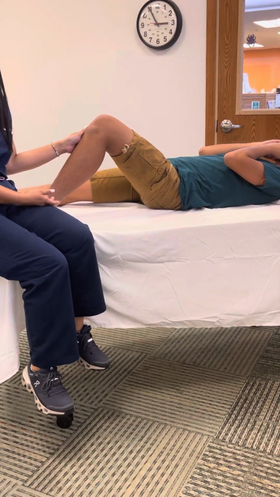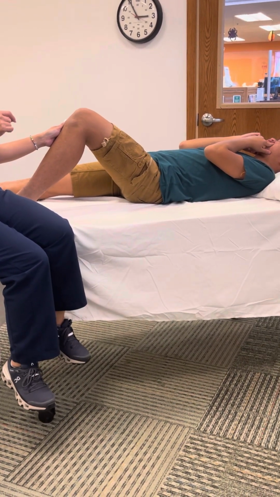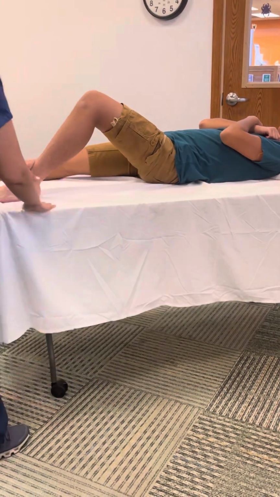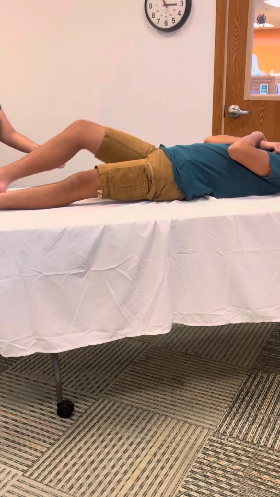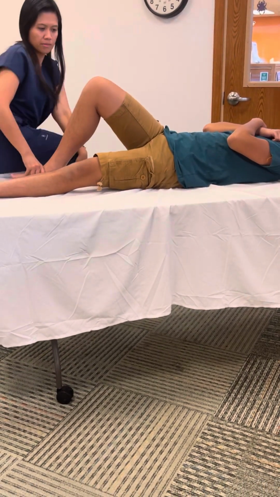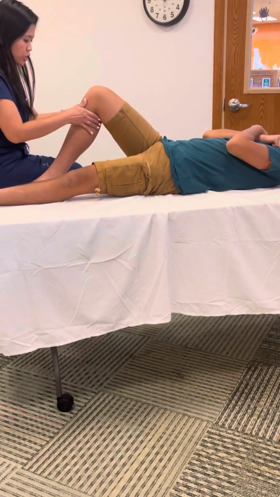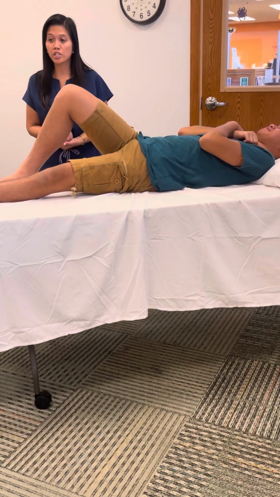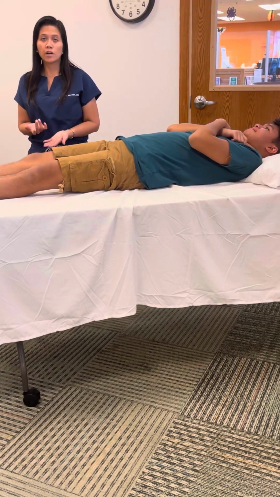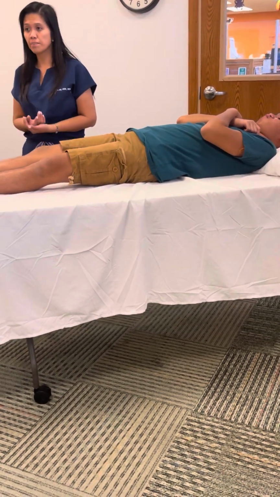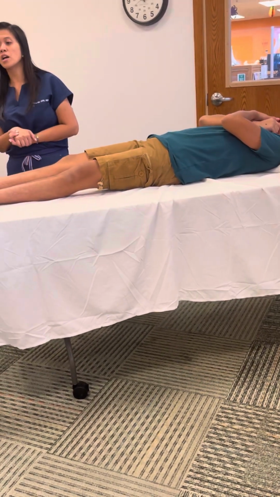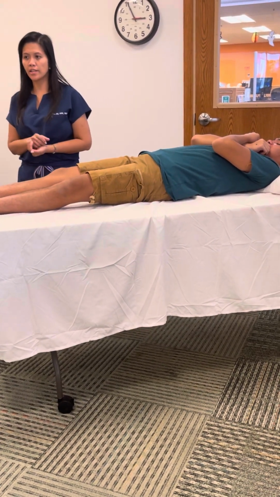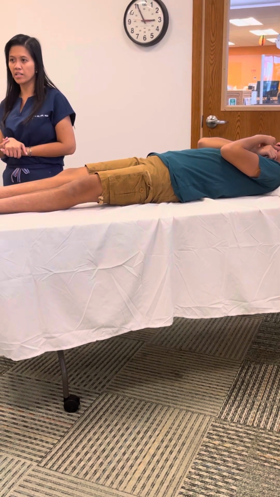You'll put a little pressure on that side, and the same thing with the other side. Okay, so if the patient complains of pain and discomfort, then that is a positive sign of an ACL injury.